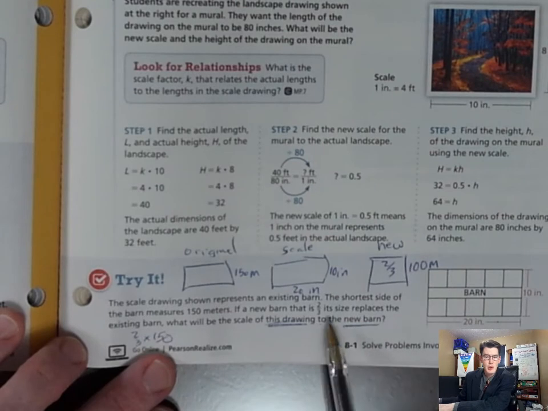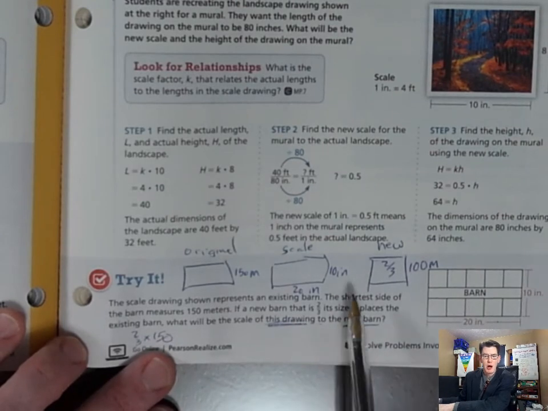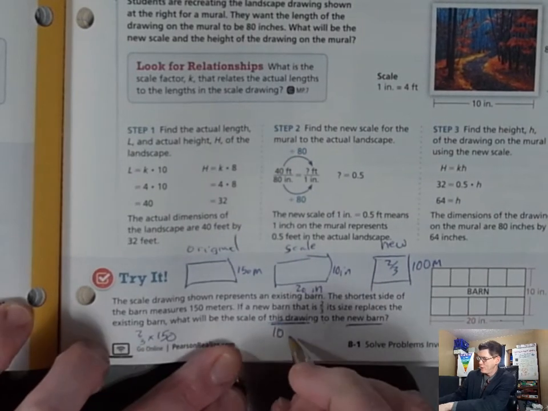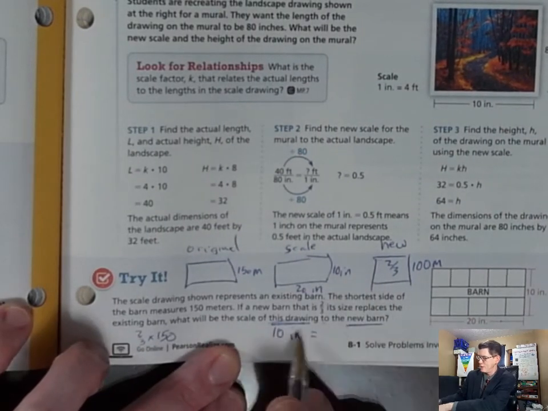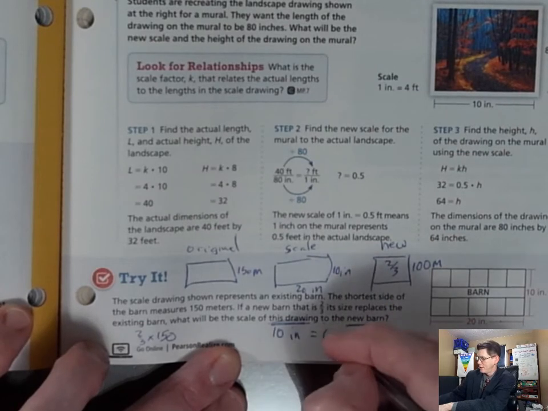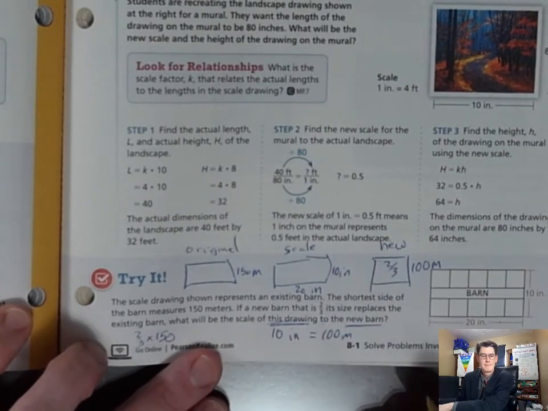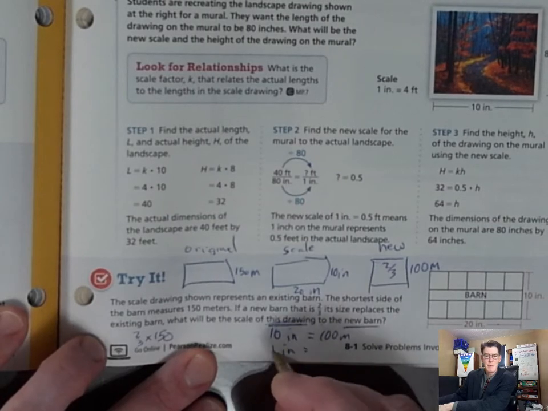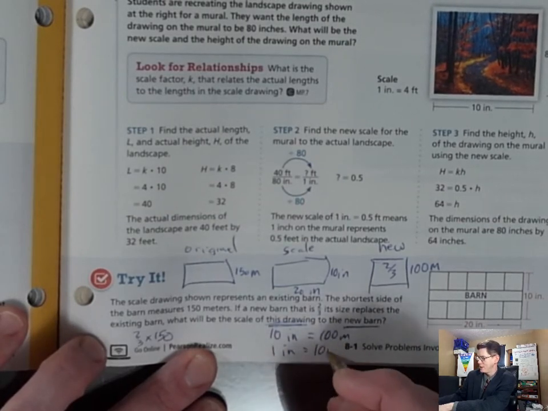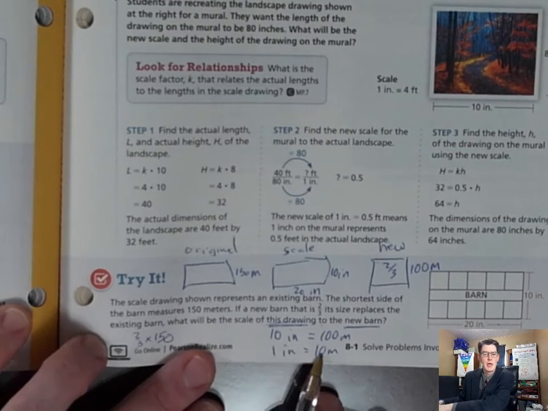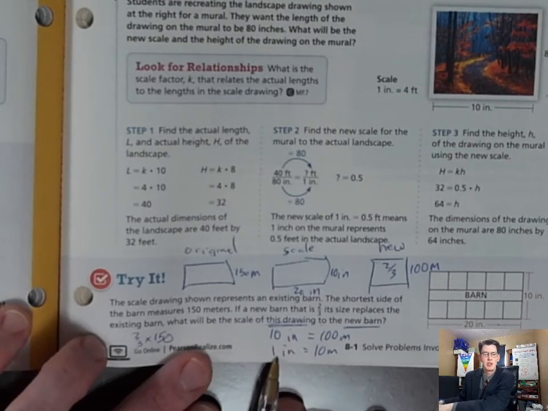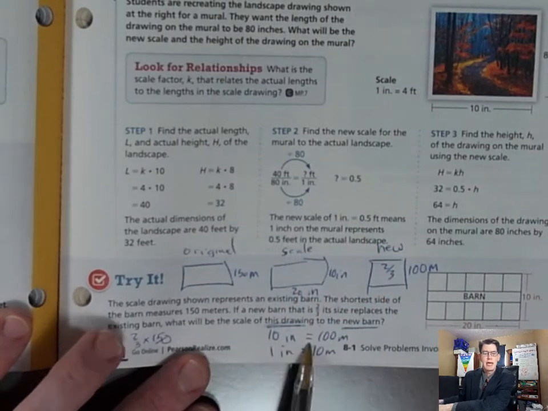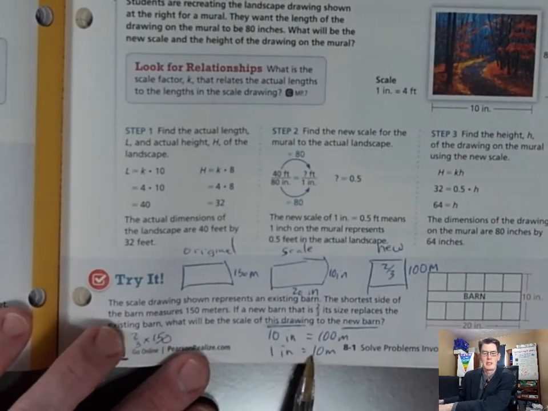So what's the new scale of the drawing to the new barn? Well, the drawing to the new barn, it's 10 inches equals 100 meters. If they wanted that in units, you could say, 1 inch divided by 10, divided by 10. 1 inch is 10 meters. From our unit proportions we talked about before, unit just means do it in one. So often in these scales, it's going to be a 1 right here. But 10 inches to 100 meters is right, or 1 inch to 10 meters is right.